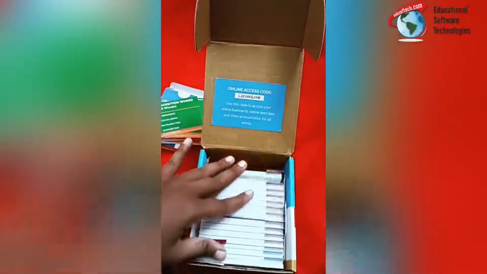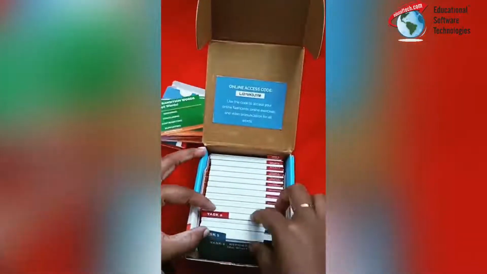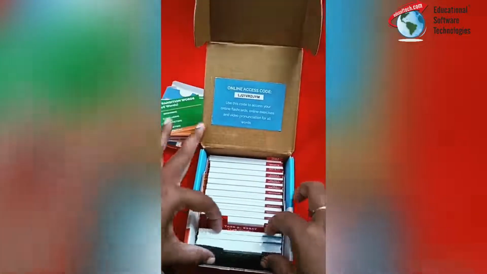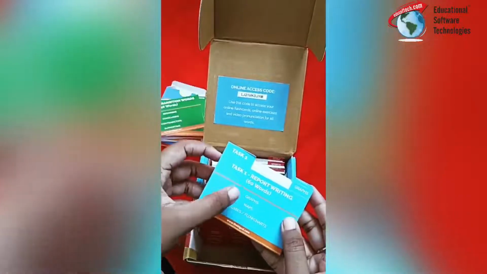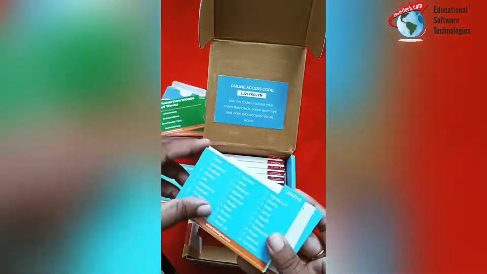And then heading over to task 1. In task 1, we have report writing, which includes graphs, maps, processes, and flowcharts. Now, this is not it. You have graphs separately placed. So for all the words that you have to use for graphs, you have dramatic, you have gradual, and then you have consistent, you have all of these words.